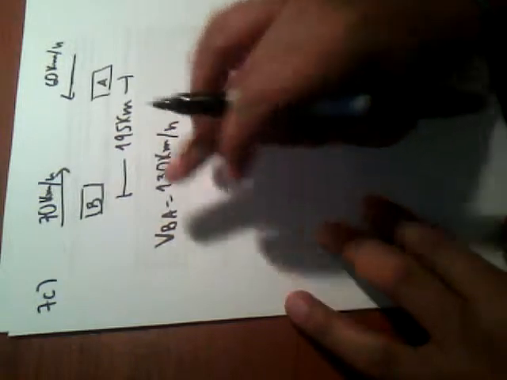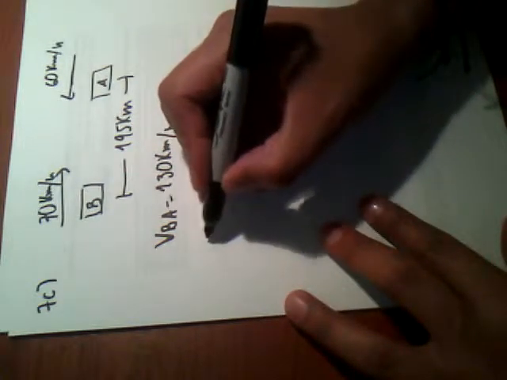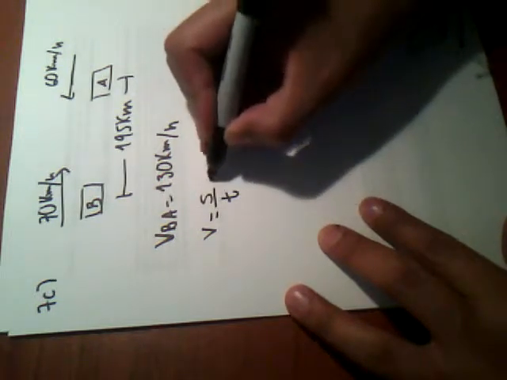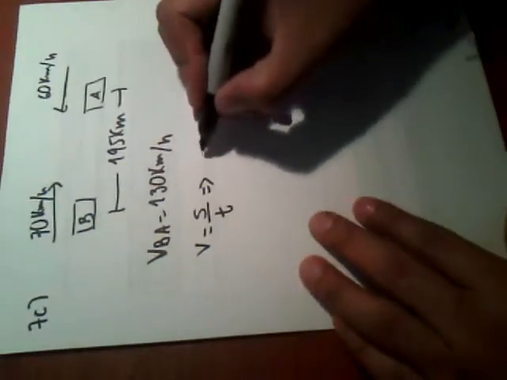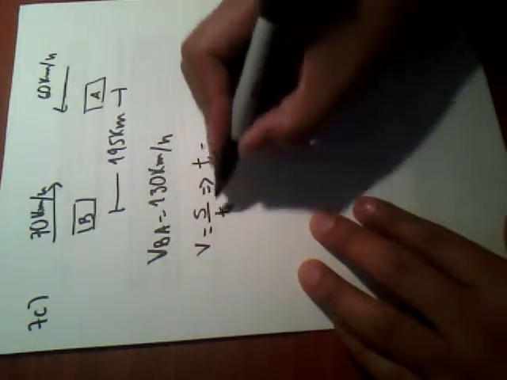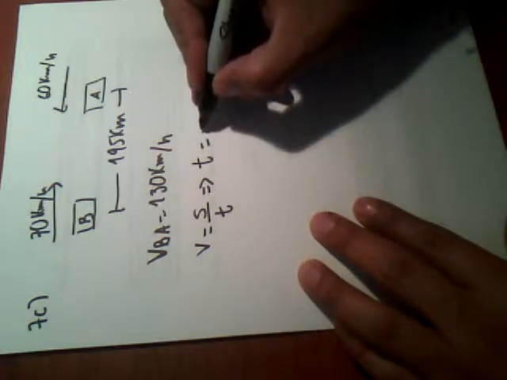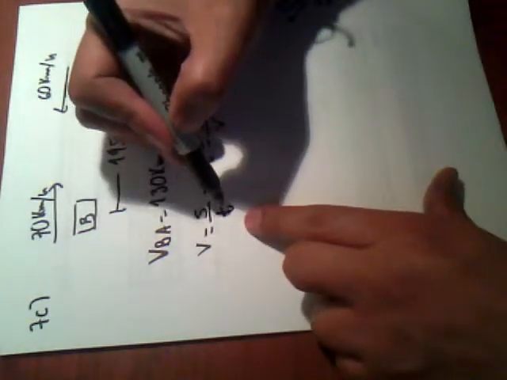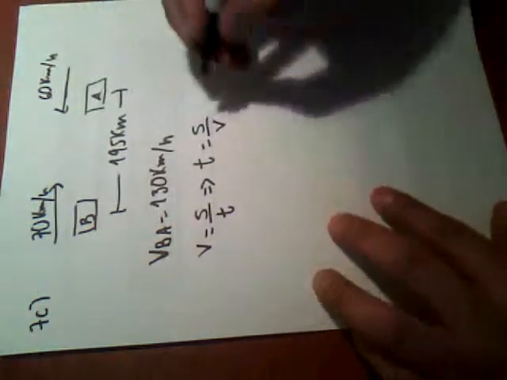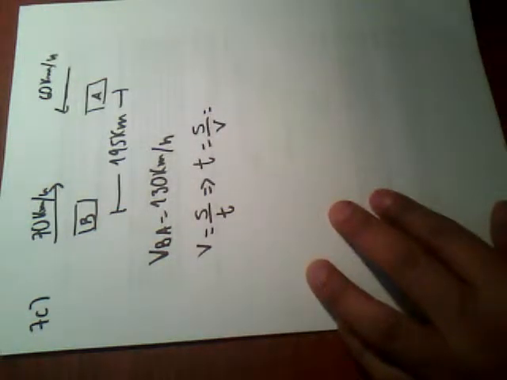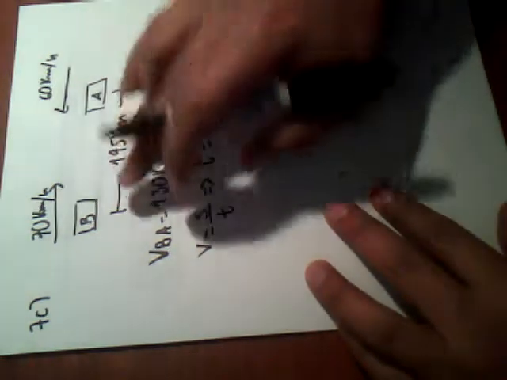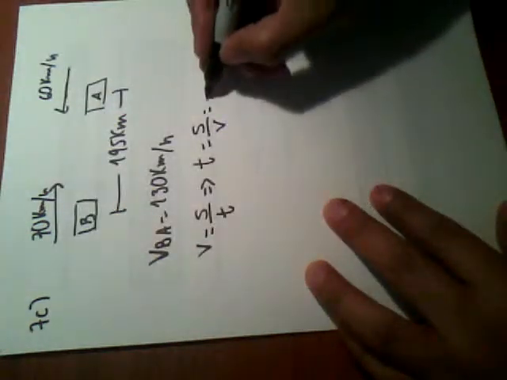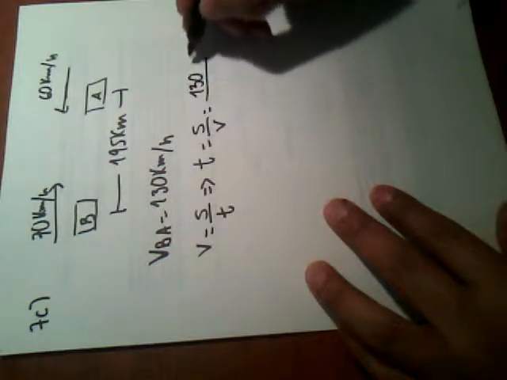So if I want to find the time, then I have to use the equation of velocity. Velocity equals displacement over time, and I need to solve this equation for the time. Time will then be equal to distance over velocity. I'm just moving this one up and this one down, and so the distance that train B needs to cover is 195.